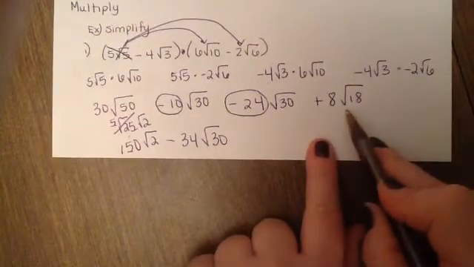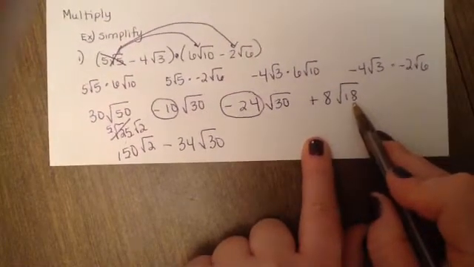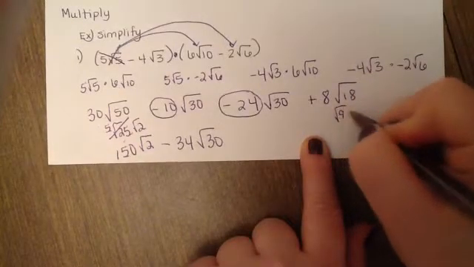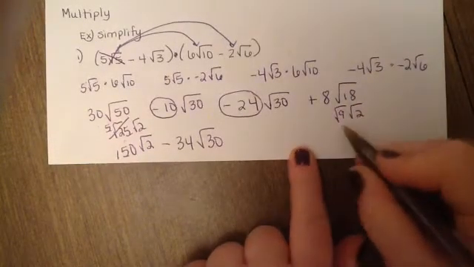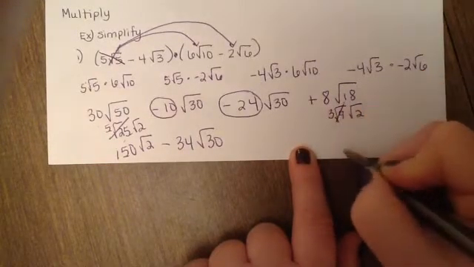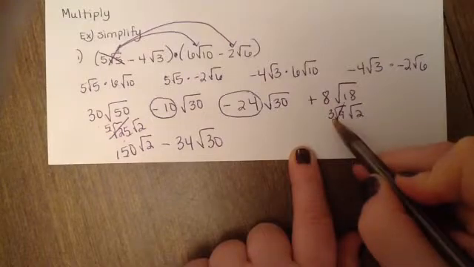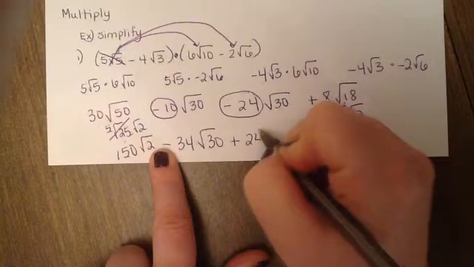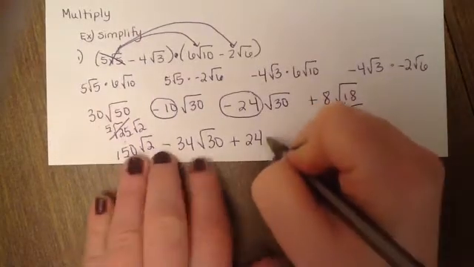And lastly, 18. What from my list goes into 18? 9 times 2. The square root of 9 is 3. So 8 times 3, positive 24 root 2.